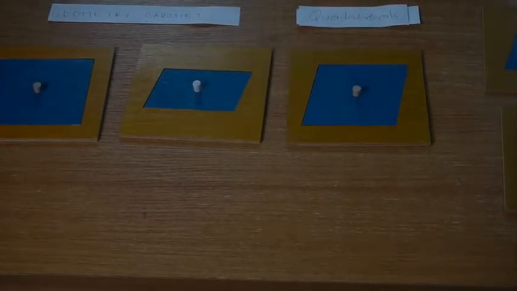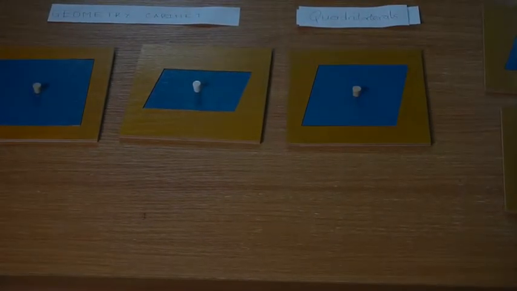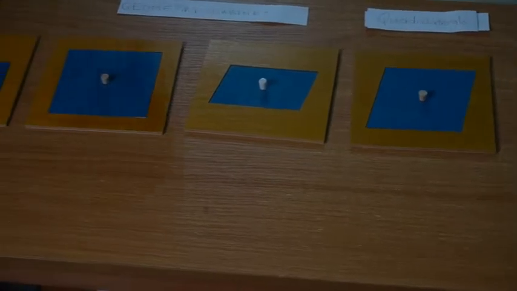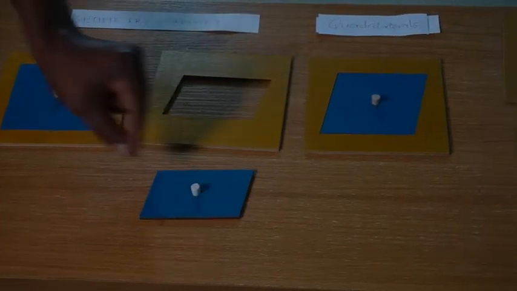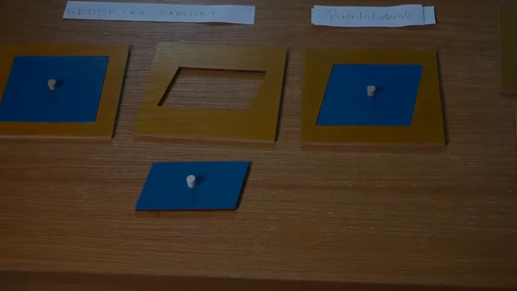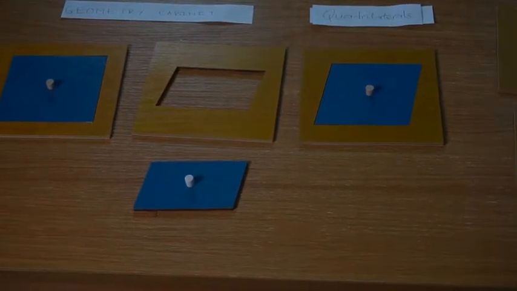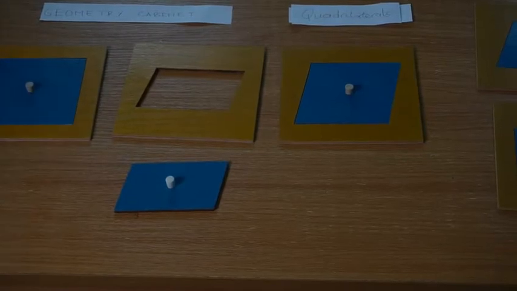So let's look at these quadrilaterals again. Why are they all called quadrilaterals? Because they are four-sided figures. Now remember, I told you the name of this quadrilateral. What is it called? A parallelogram. Can you tell me something about the parallelogram?